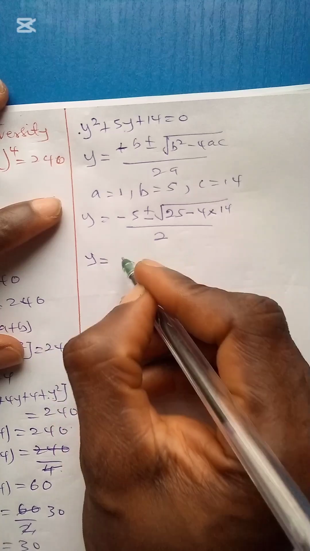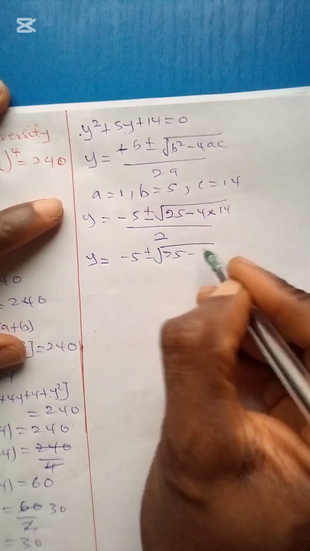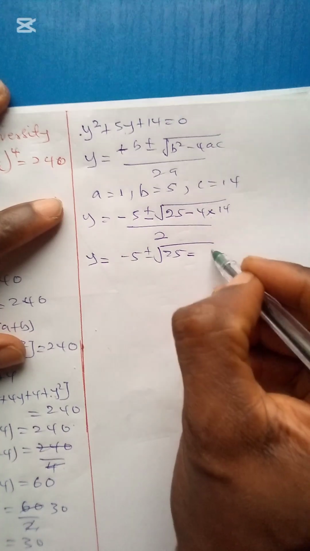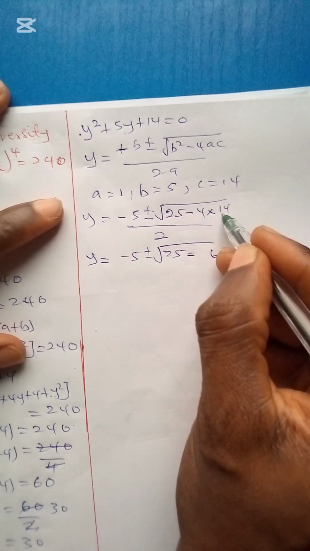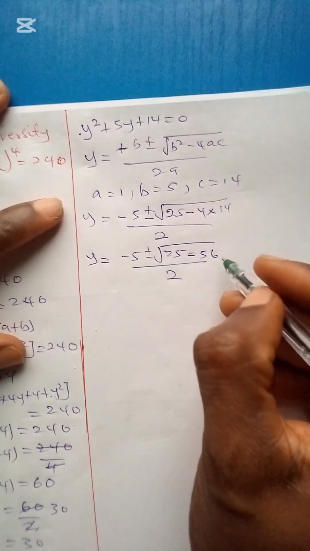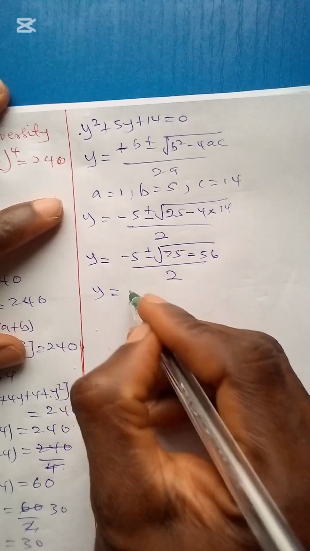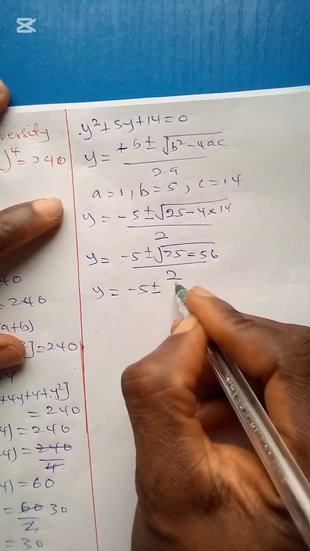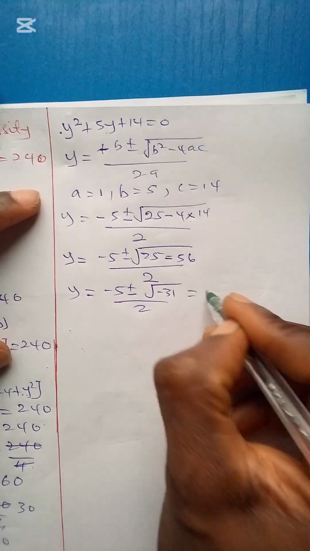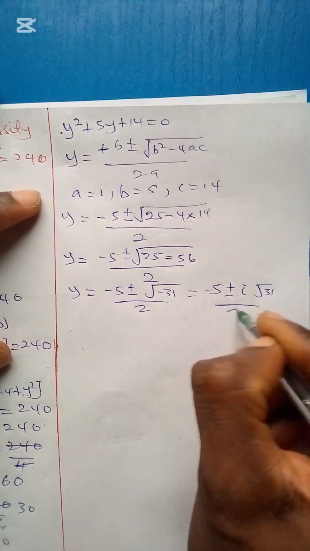So y equals minus 5 plus or minus the square root of 25 minus 4 times 14, which is 56. So we have a complex number. So we have minus 5 plus or minus the square root of minus 31 all over 2, which will give us minus 5 plus or minus i root 31 all over 2.